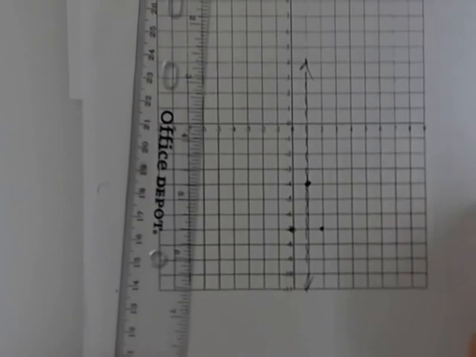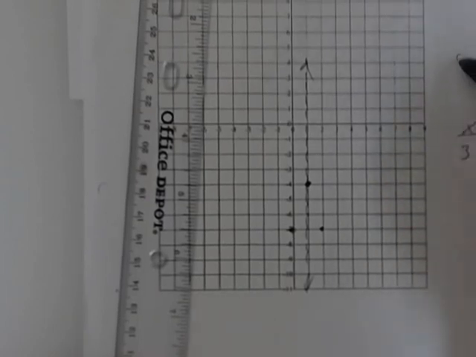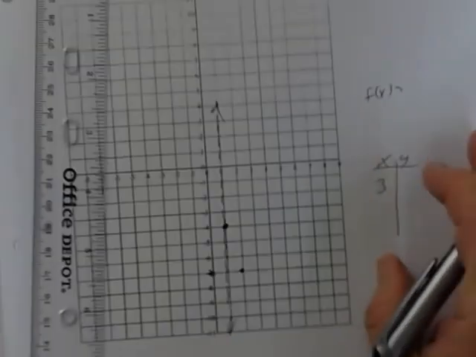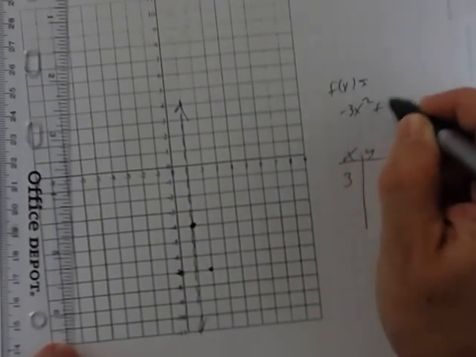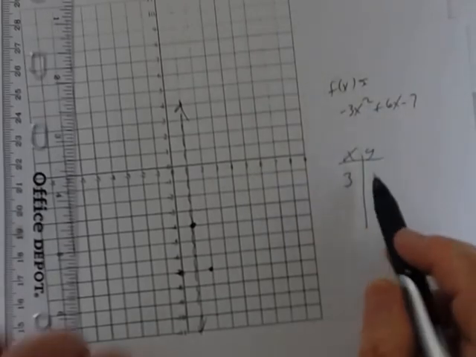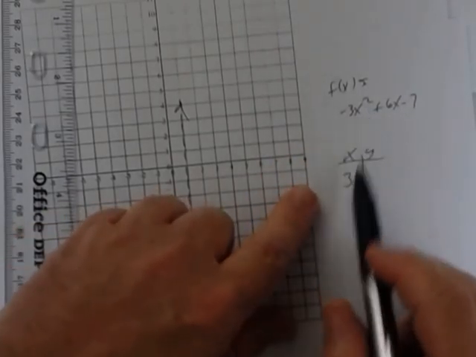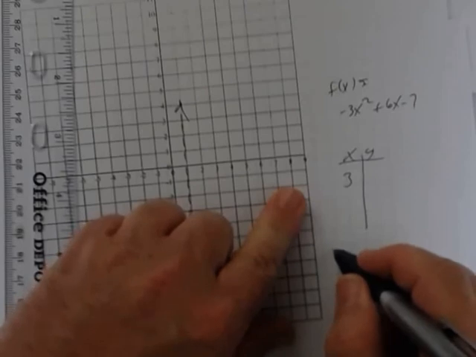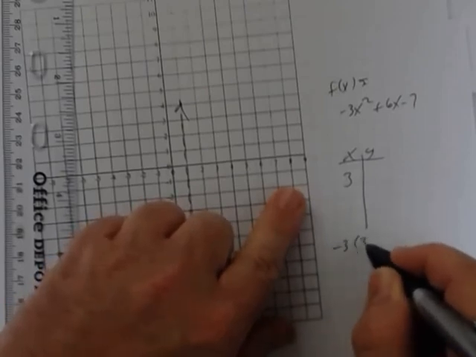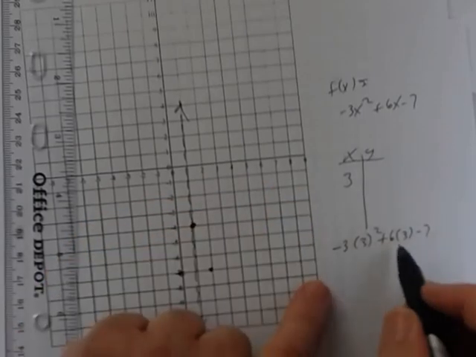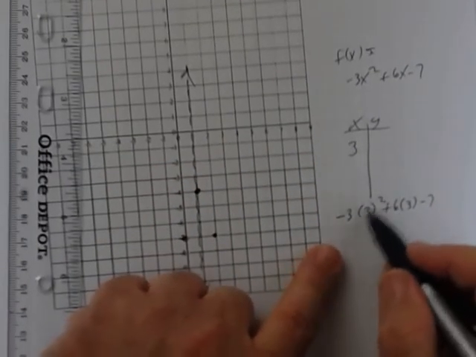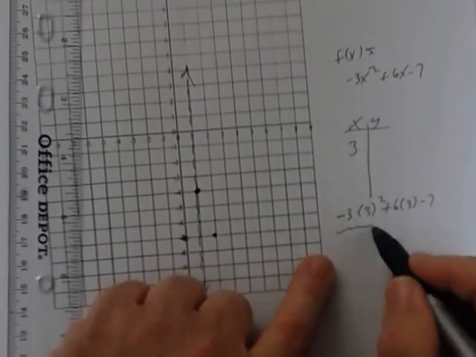So I'm going to go here just like I did before. Remember that? What's my function? Was f of x equal -3x squared plus 6x minus 7? So when x is 3, just plug the 3 into x. So I get -3 times 3 squared plus 6 times 3 minus 7. 3 squared is what? 9 times -3 is?